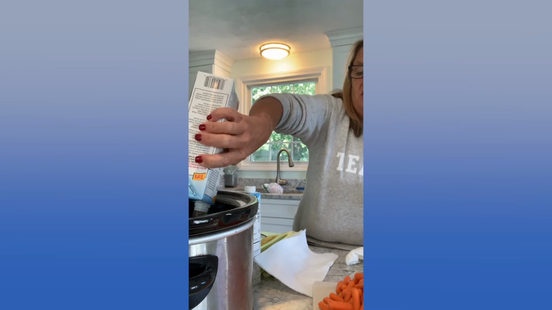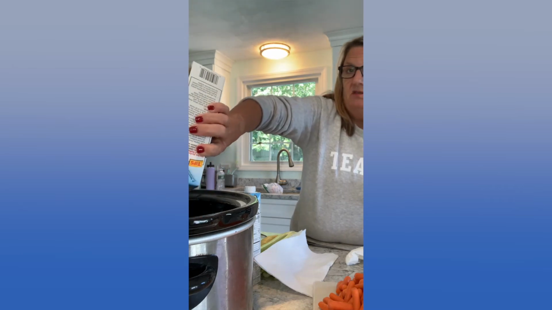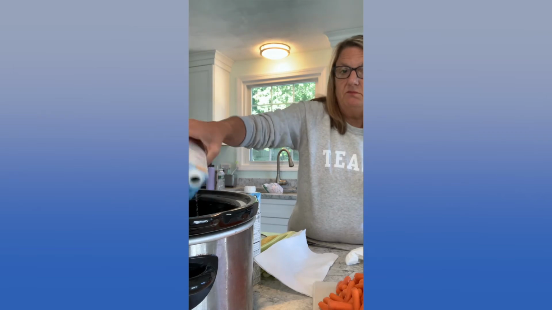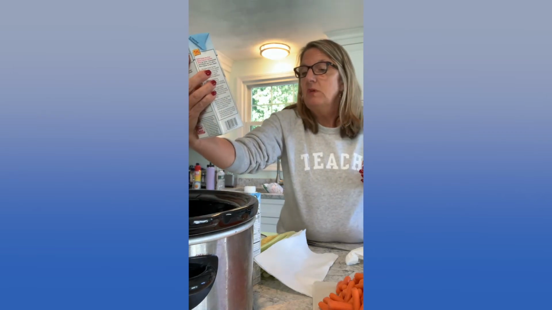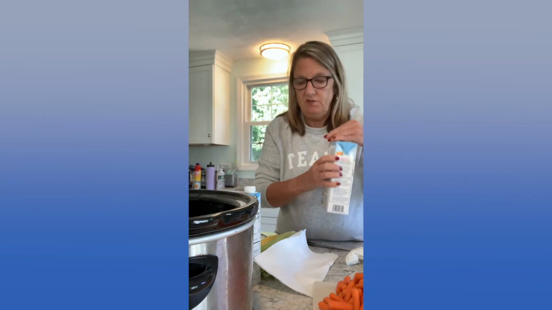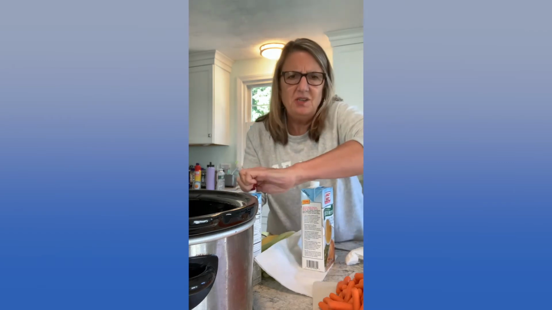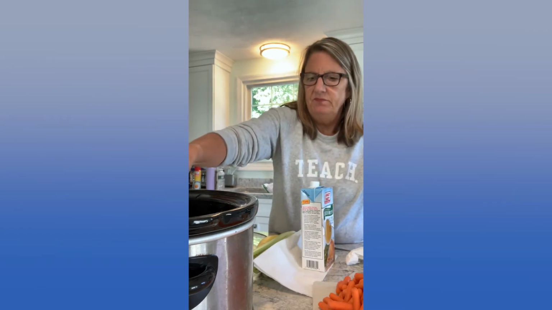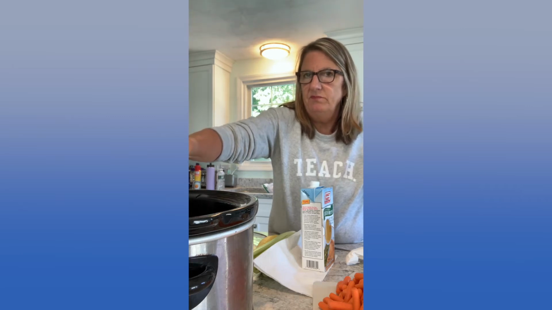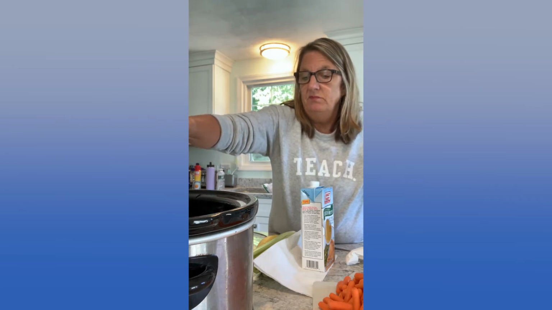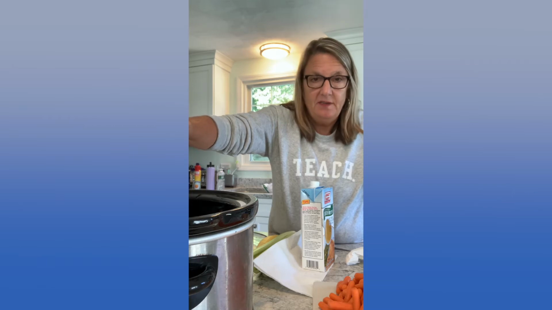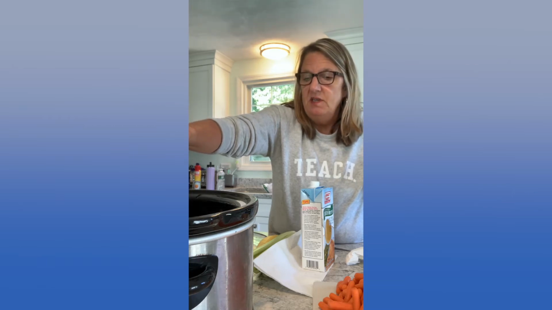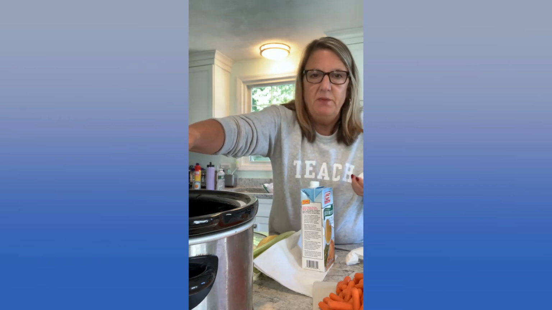These boxes are 32 ounces each, so that's 64 ounces. And this is just chicken broth, that's it. Gives it like a nice flavor. You can buy this in Market Basket or any grocery store. They have all different kinds. I just get the Market Basket brand.